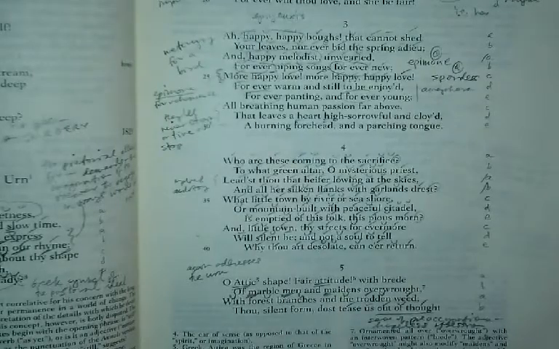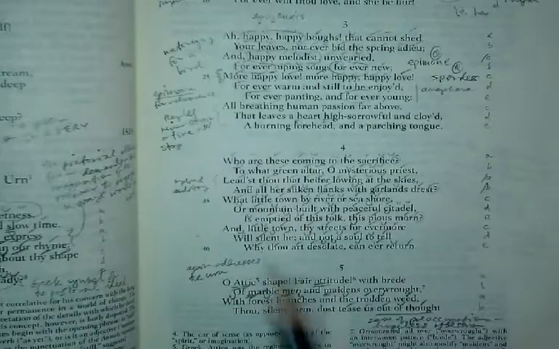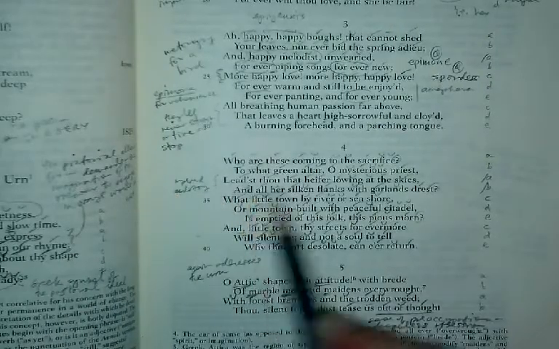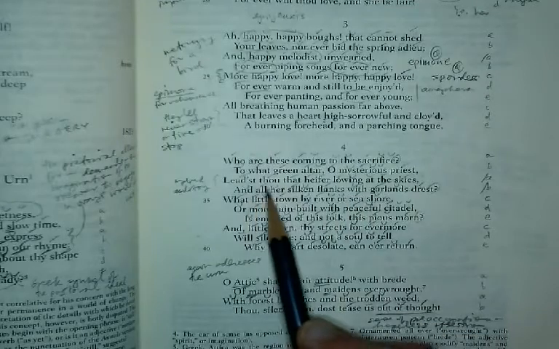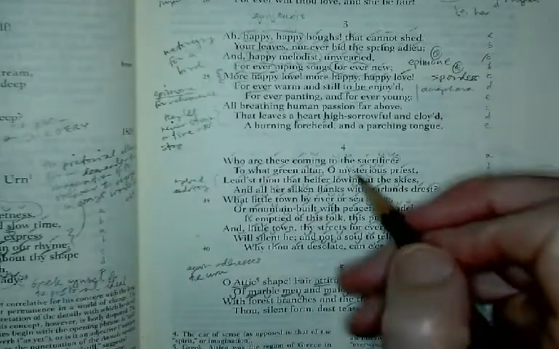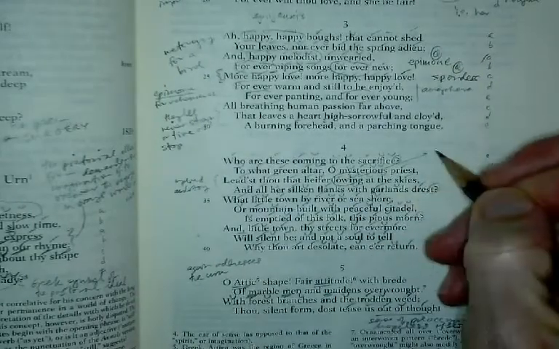And the extent to which he's going to actually absorb it is another matter. Okay, so you've got the nice implied auditory image here of, O mysterious priest, leadst thou that heifer lowing at the skies? So lowing is a nice example then of onomatopoeia.